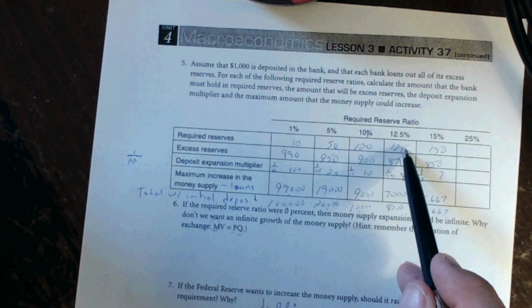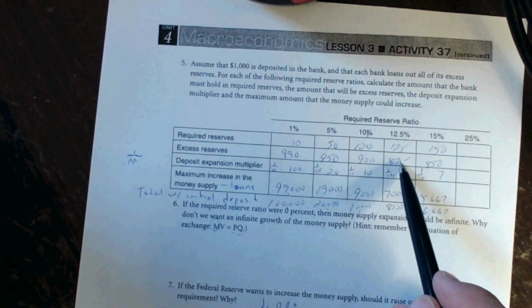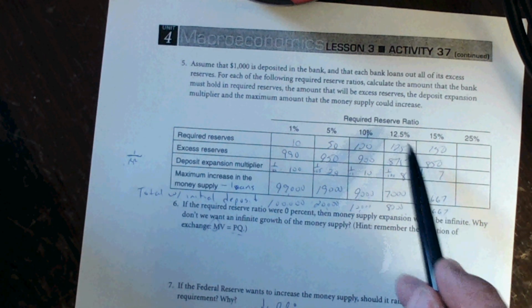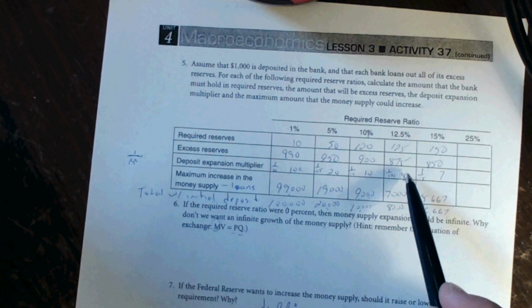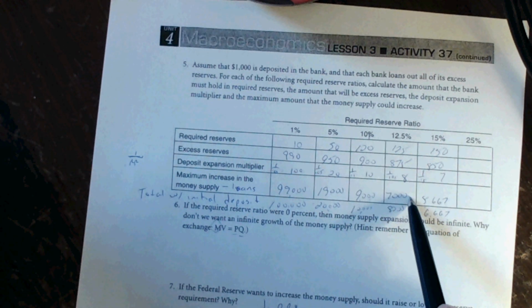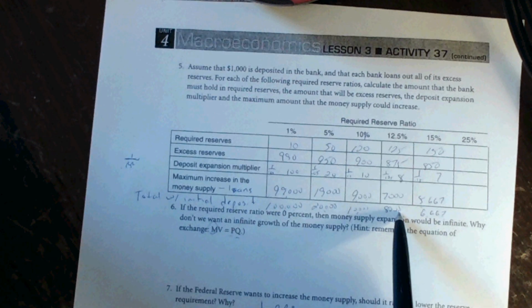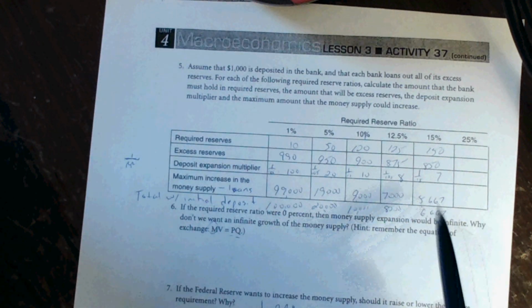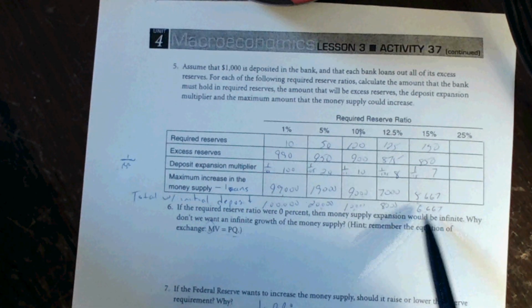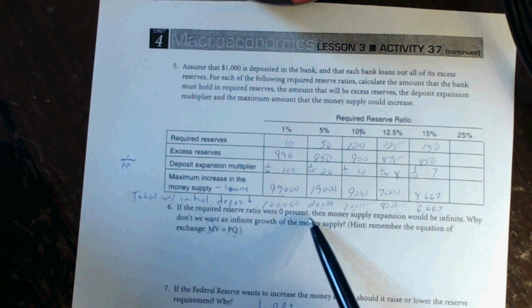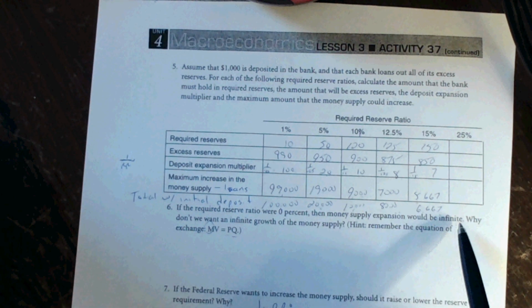12.5%, 125, 875 excess. 1 divided by 12.5 is 8. 8 times 875 is 7,000. Alright, and here's the number 415. If the required reserve ratio was 0, the money expansion would be infinite.